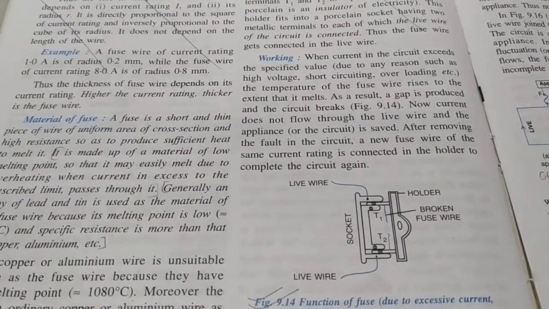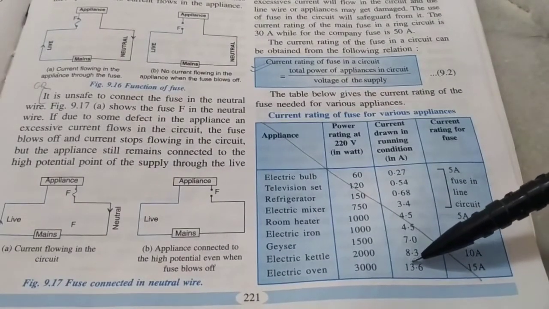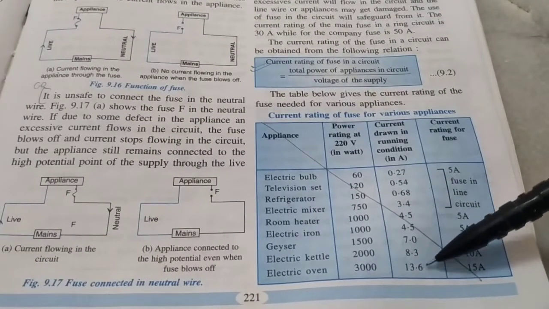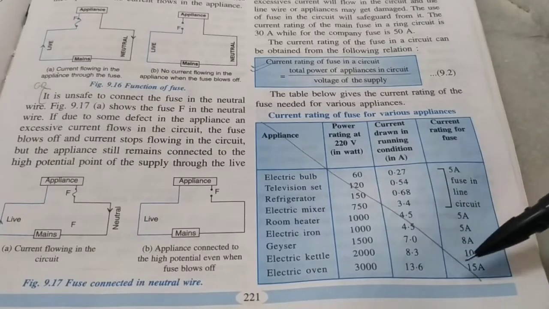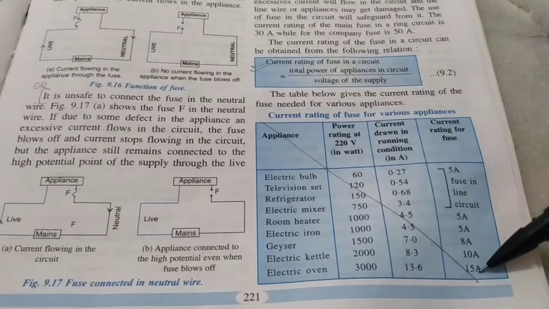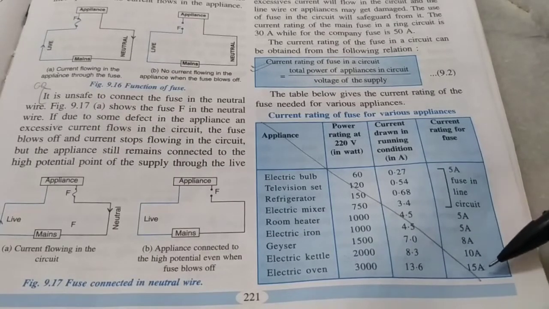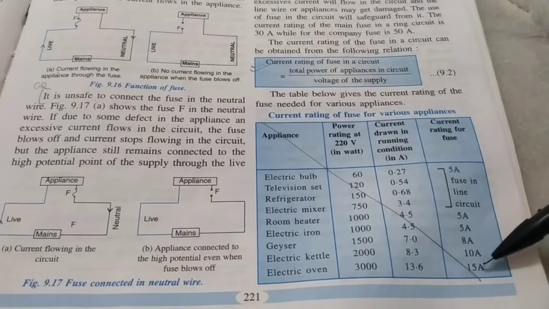Now the amount of current that can flow through the fuse wire depends on the thickness used. For example, for an electrical oven, we know it's going to use around 13.6 ampere of current. So the fuse for this circuit would be 15 amperes. It should be slightly more because a little fluctuation happens in the circuit. We don't want the fuse to blow again and again. So up to 15 ampere, it can withstand the current. Anything more than that and the fuse will blow. So this will be a thick wire in the fuse.